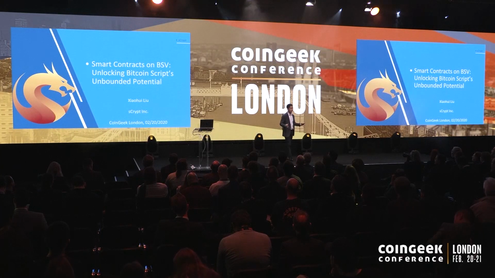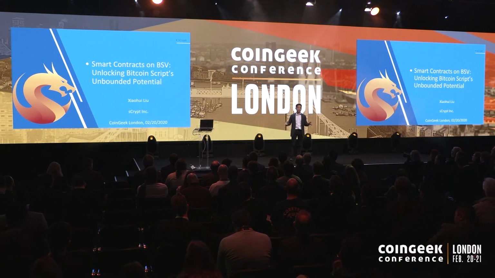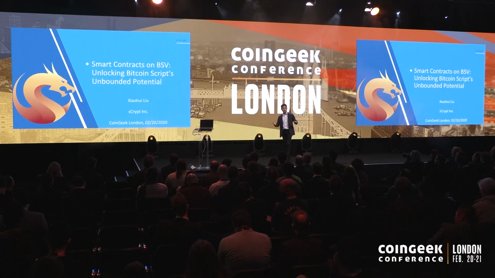So for people who don't know, sCrypt is a company that provides integrated on-chain smart contract solutions. Our flagship product is the so-called sCrypt, a high-level language that is syntax-wise very similar to JavaScript or Solidity. It can help developers easily write smart contracts native on Bitcoin.